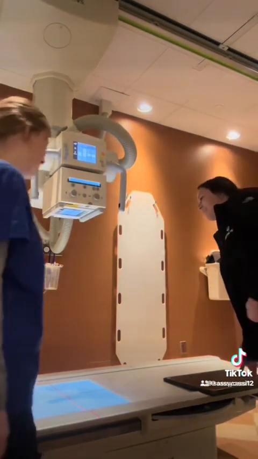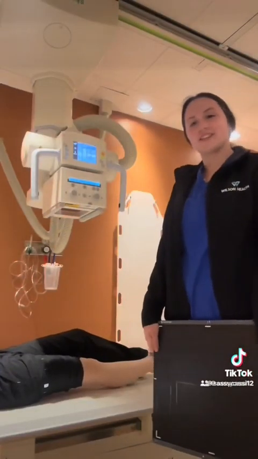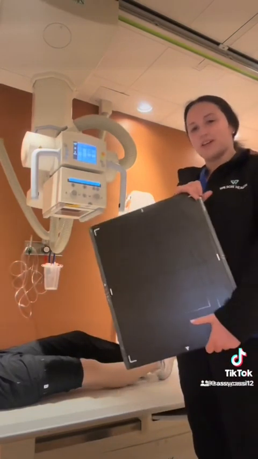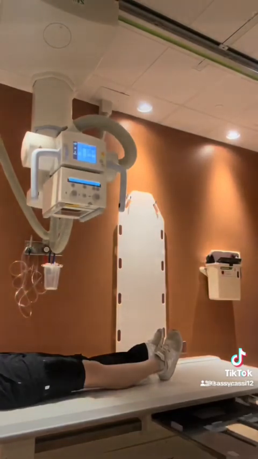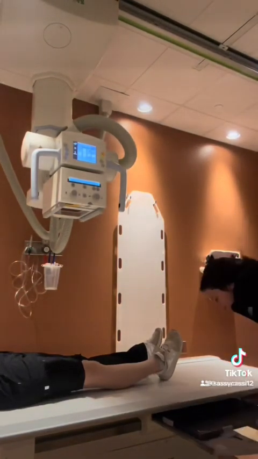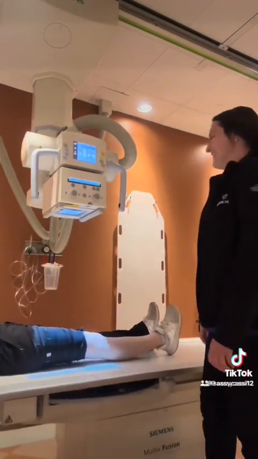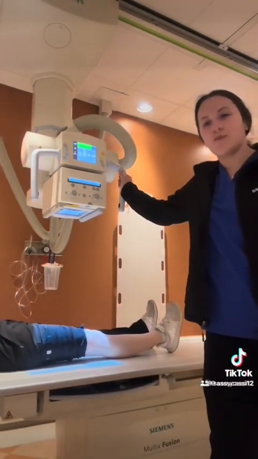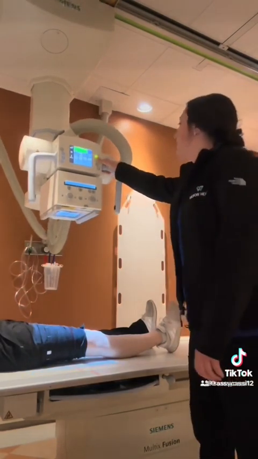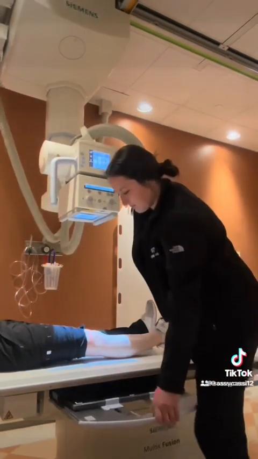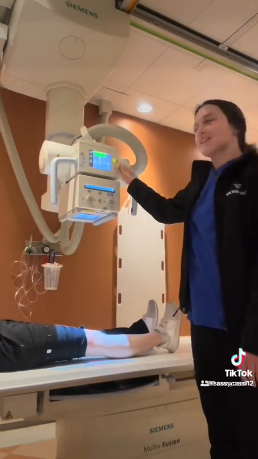She did not have to change into a gown because she had no artifact. Since her knee is thicker than 10 centimeters, I will use the table bucky, and the image receptor goes in portrait. I have to get the table and the image receptor all lined up and put into D10. And for an AP knee x-ray, we use 40 SID.